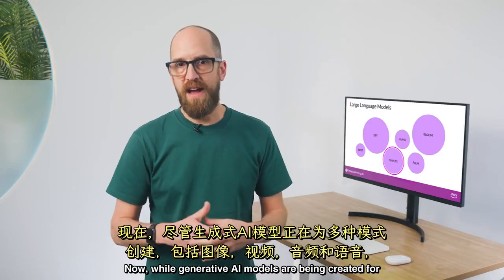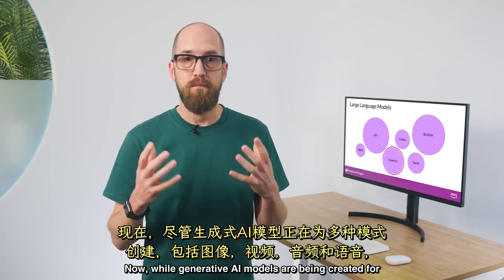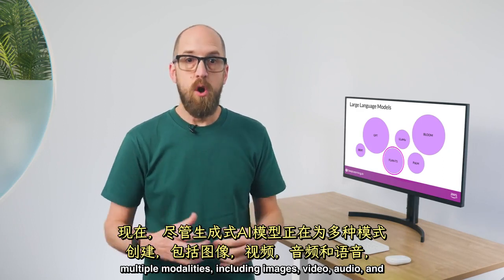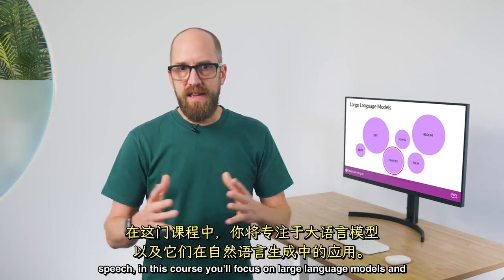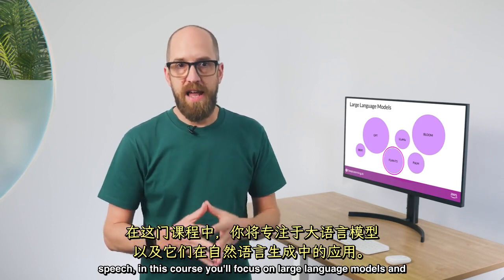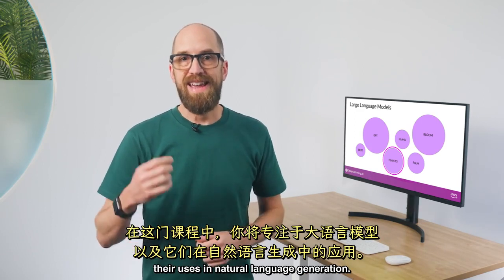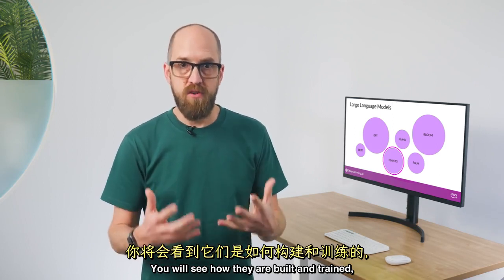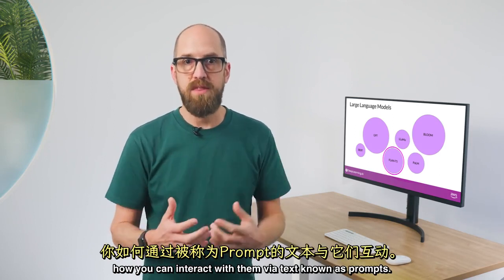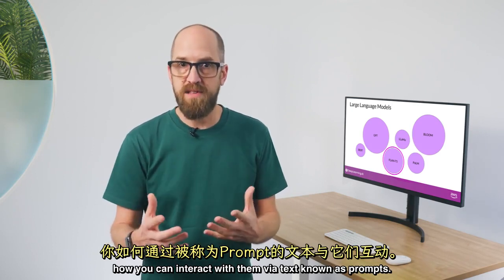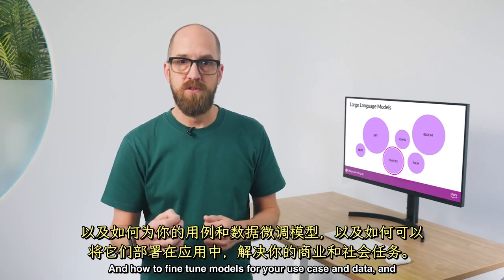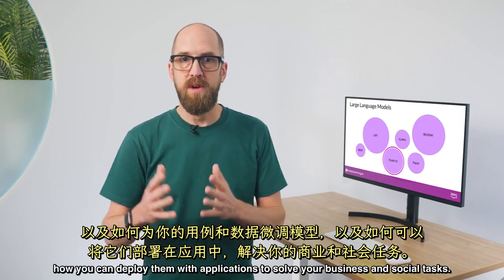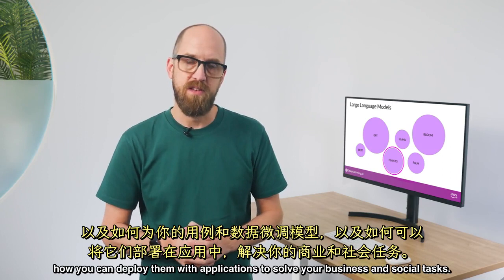Now, while generative AI models are being created for multiple modalities, including images, video, audio, and speech, in this course, you'll focus on large language models and their uses in natural language generation. You will see how they are built and trained, how you can interact with them via text known as prompts, and how to fine-tune models for your use case and data, and how you can deploy them with applications to solve your business and social tasks.